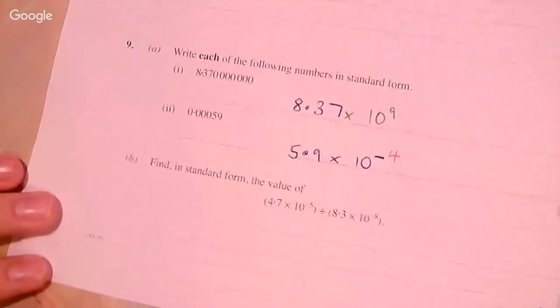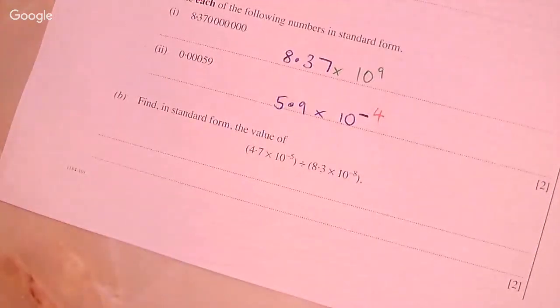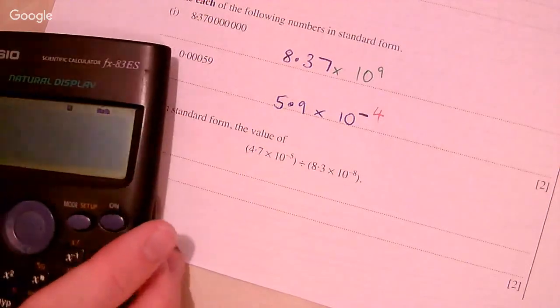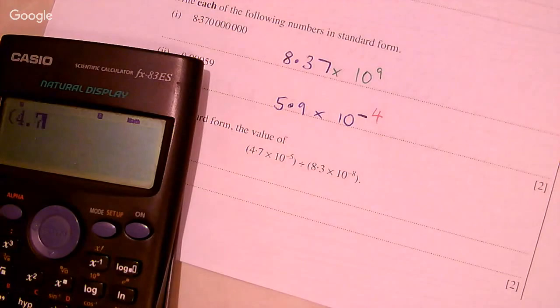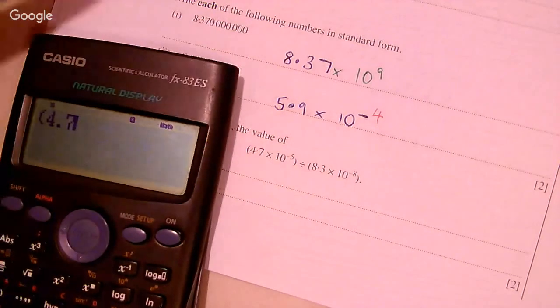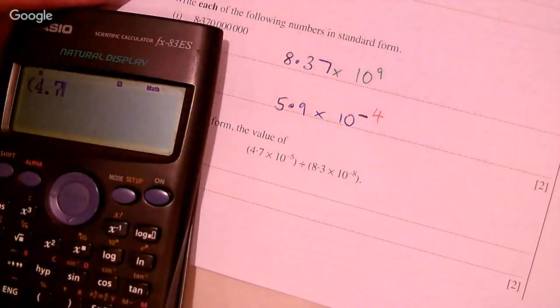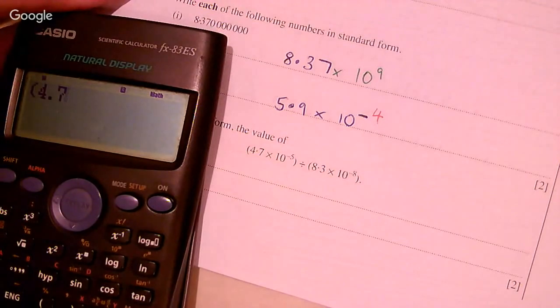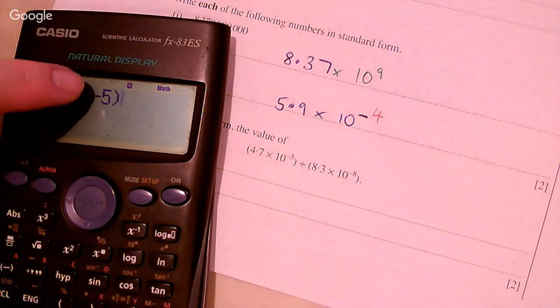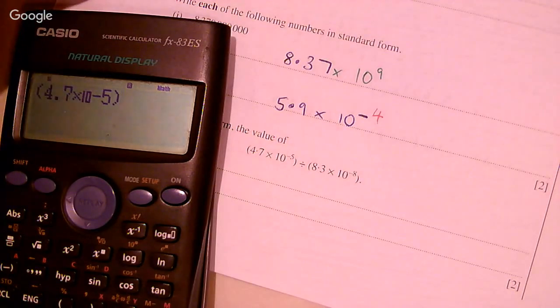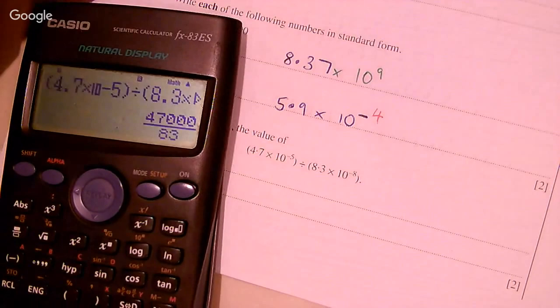Okay, and then the next one, that goes into your calculator. Now, if it is a true calculator paper, this may have been out before these calculators could actually do standard form, but they put it in standard form now, unless it's a reasonable number. This button here, times 10 to the x, is a quick way of doing standard form. But if you do it, you don't need to do a power. It's already putting that minus 5 as a power for me. So then divided by 8.3 times 10 to the minus 8 there. Press equals. There we go.